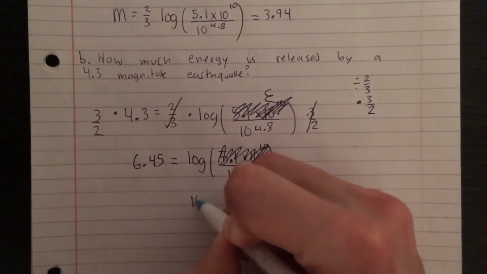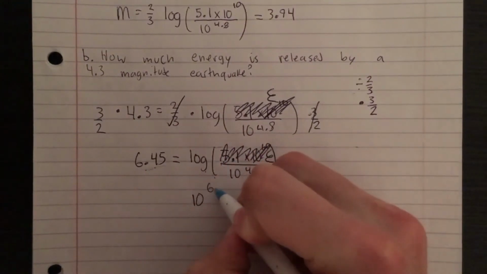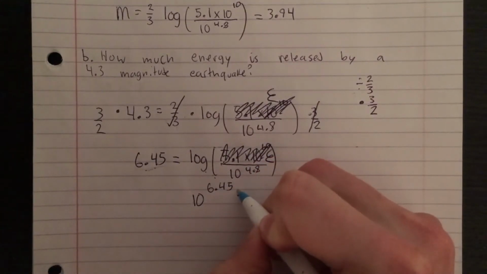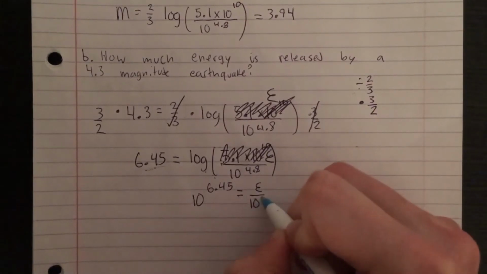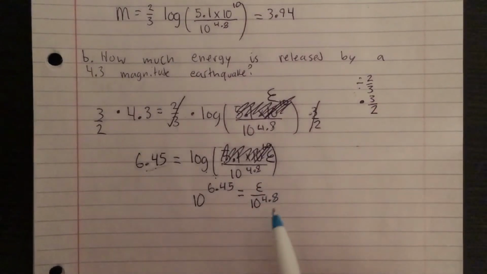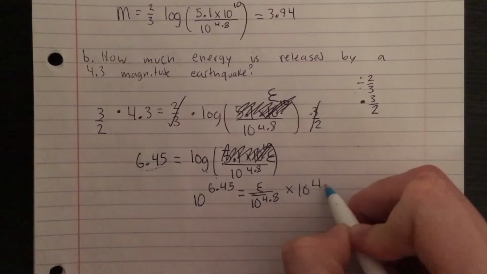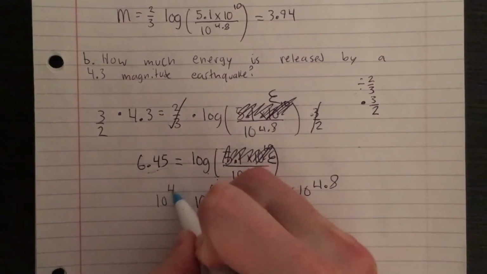So we're saying 10 to this exponent right here, 6.45, equals E divided by 10 to the 4.8. And so to solve for E, we're going to multiply both sides by 10 to the 4.8.